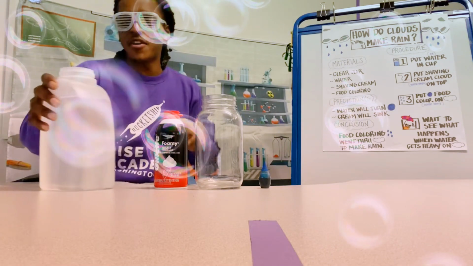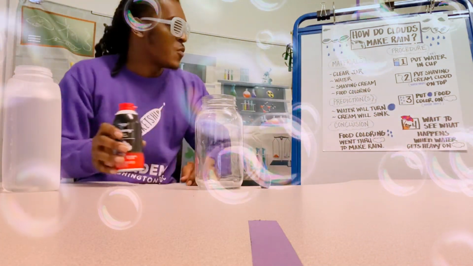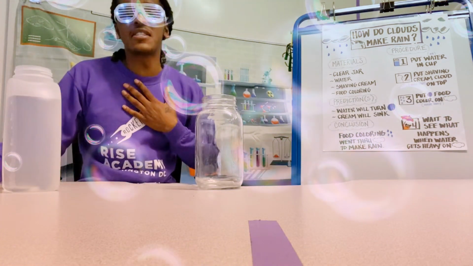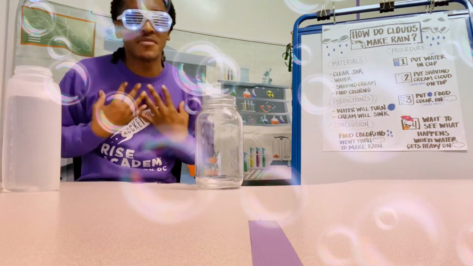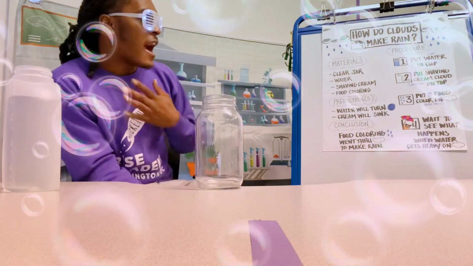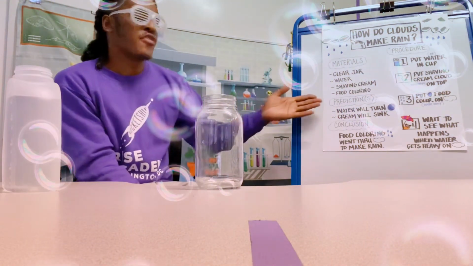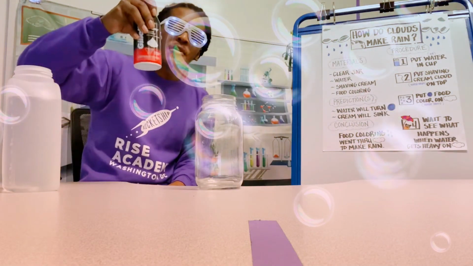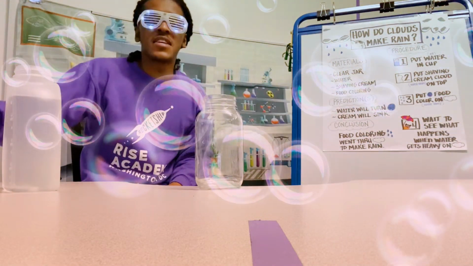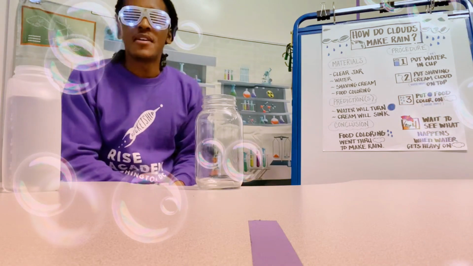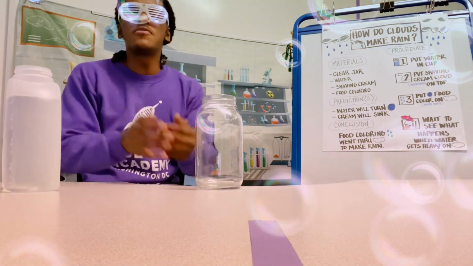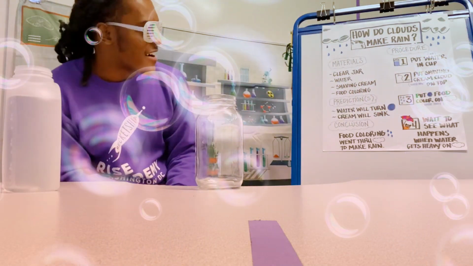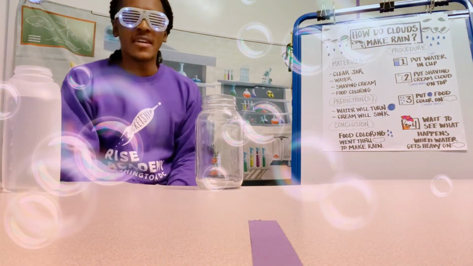All right, so we will be getting started, but I have a prediction. A prediction is something you think is going to happen. Mr. Sessions has a prediction. I think that the water will turn blue and the cream or clouds will sink to the bottom of our jar. What do you think? All right, so let's get started.